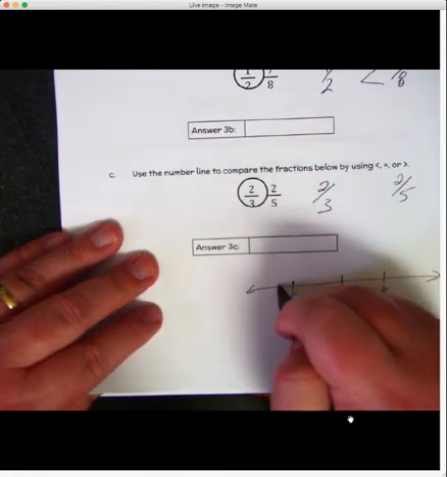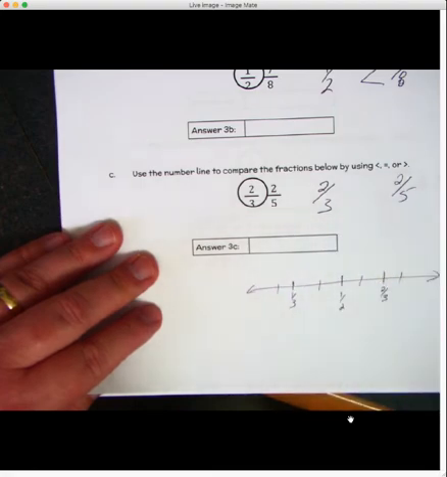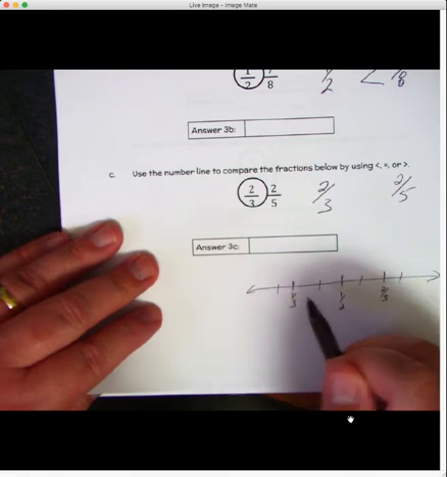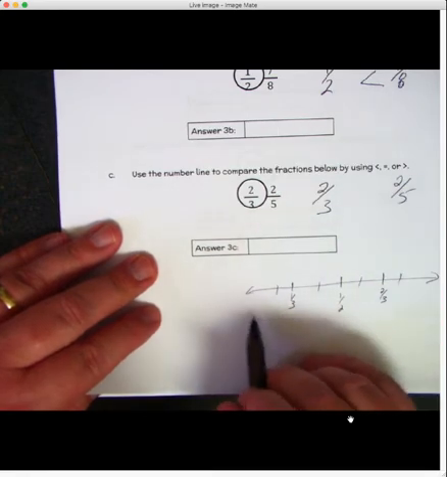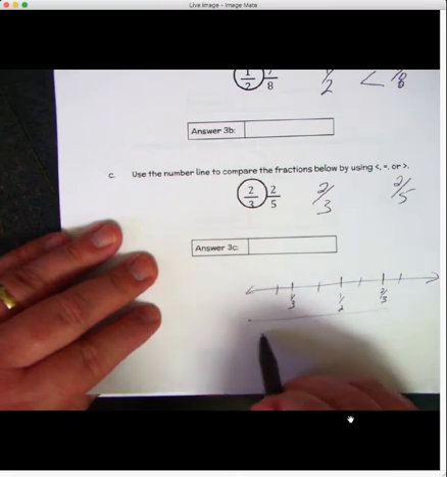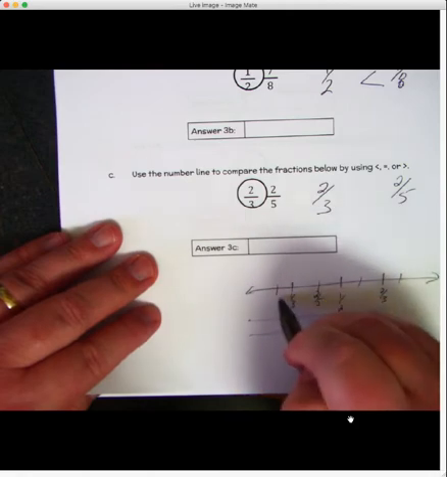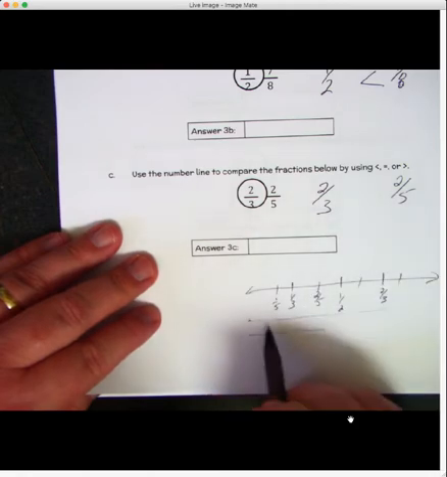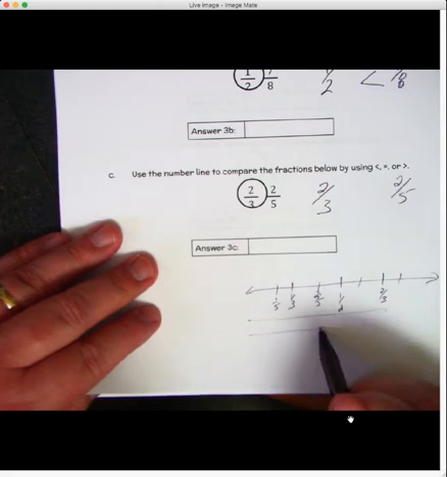It'd be like 1/5, 2/5, 3/5, 4/5. So a fifth is less than a third. So if you have 2/3, you've got from here to here. But if you've got 2/5, you've only got from here to here. That's 2/5, 1/5. Okay, so 2/3 is bigger than 2/5.